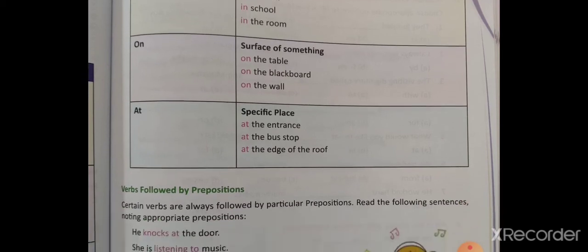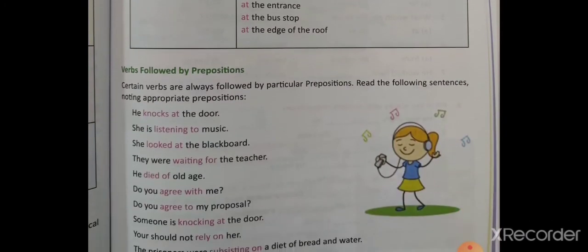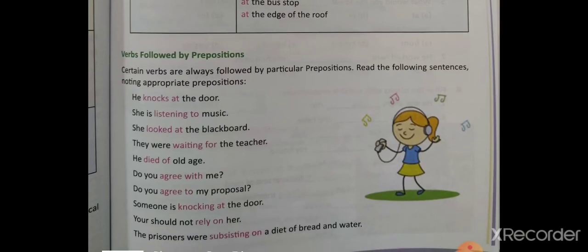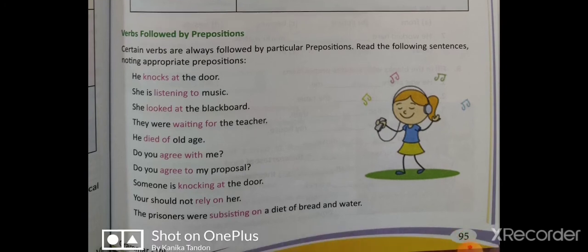Now verbs followed by prepositions. Certain verbs are always followed by particular prepositions. For example, he knocks at the door, she is listening to music, she looked at the blackboard, they were waiting for the teacher, he died of old age. Do you agree with me? Do you agree to my proposal?